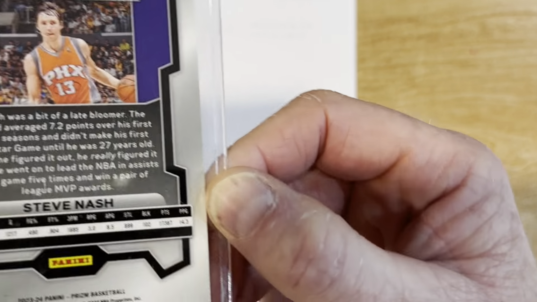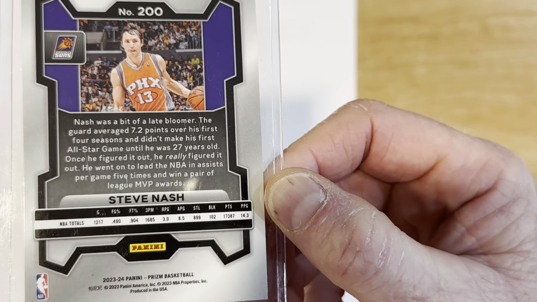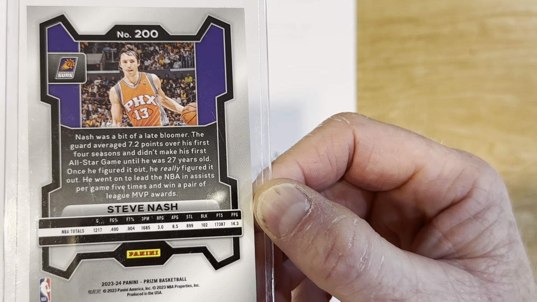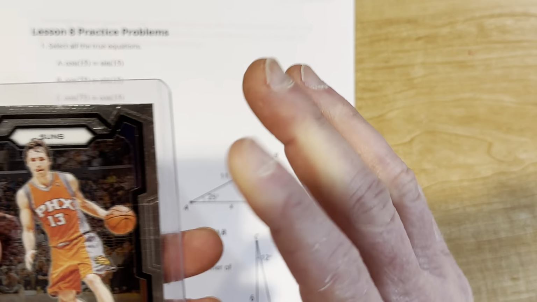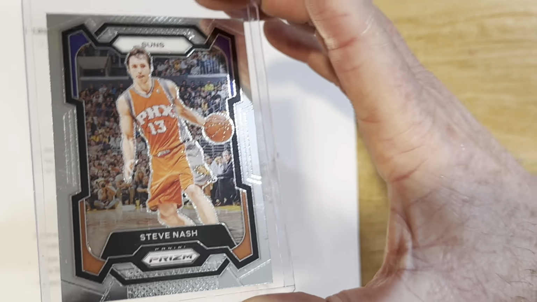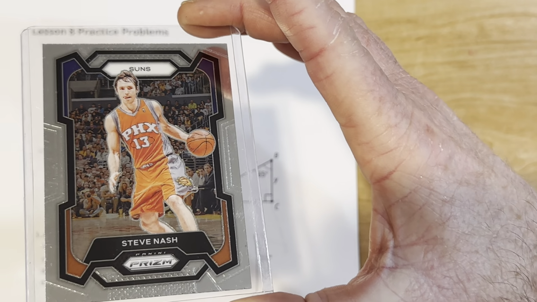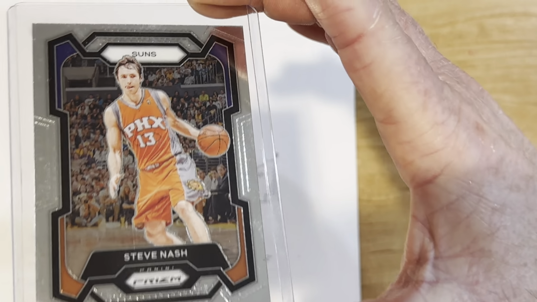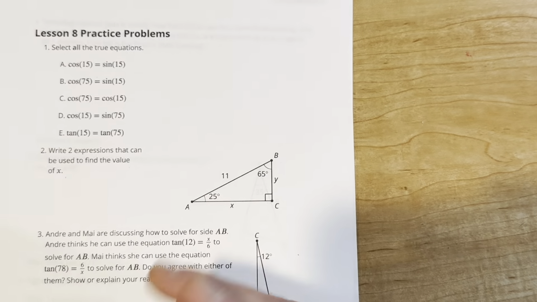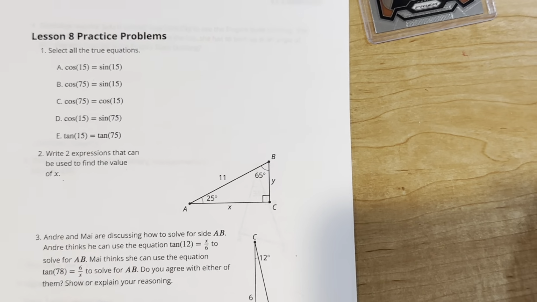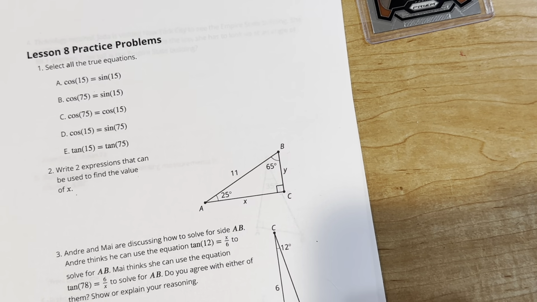That explains why his points per game were so low to start out. But yeah, once he got it going, he was unstoppable. He was such a good shooter. One of the first 50, 40, 90 guys. 50% field goals, 40% threes, 90% free throws. But anyway, here we go.